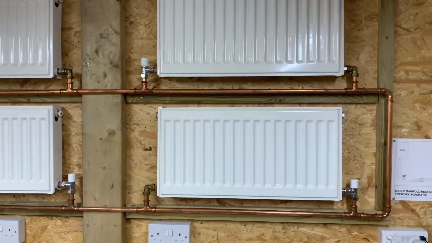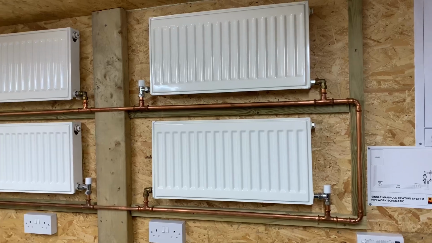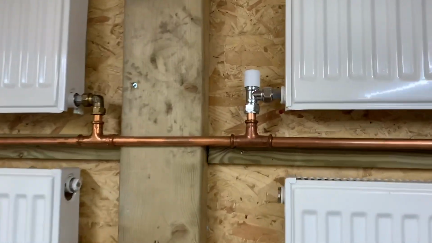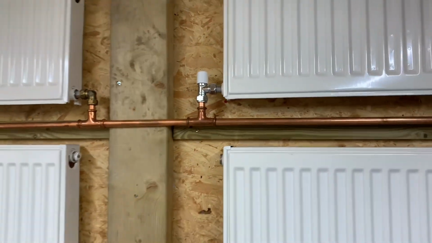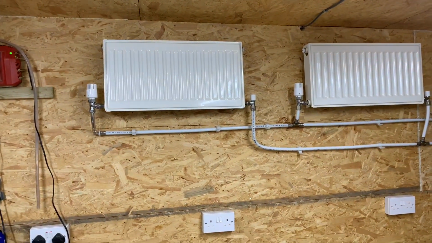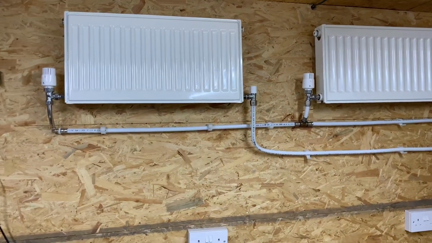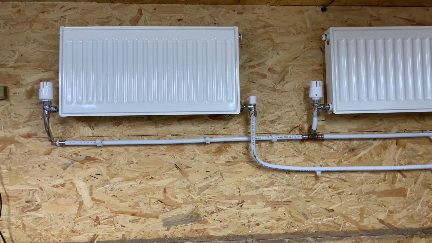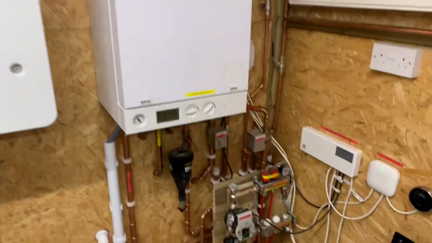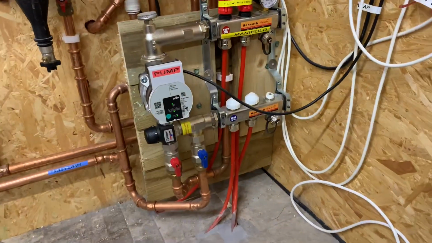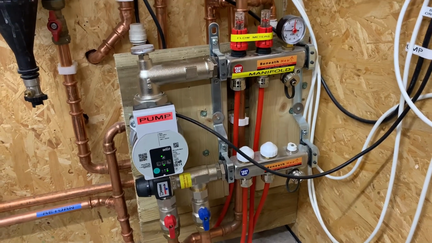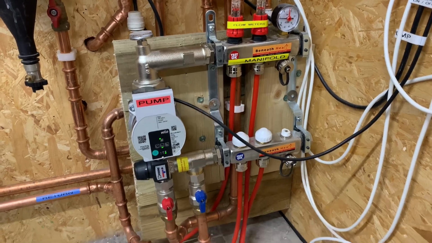We could have a one pipe system. This system here is a one pipe central heating system, and if we see there, we've got one pipe. And again, we'll go into that in a bit more detail shortly. We could have a two pipe heating system. So this is a standard heating system that you would normally see in a property. And then you could also have underfloor heating. So you could have a central heating system that's got underfloor heating. And again, we'll go into this in a bit more detail shortly.